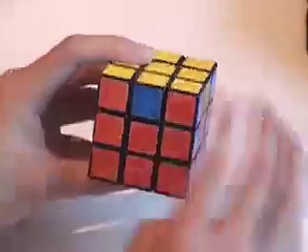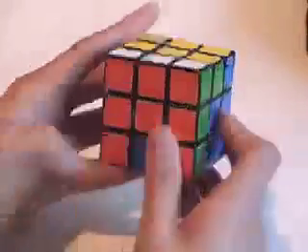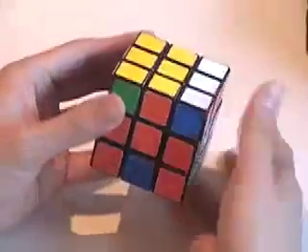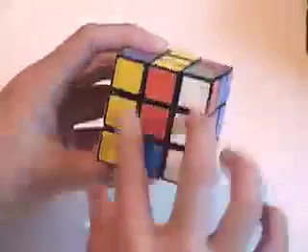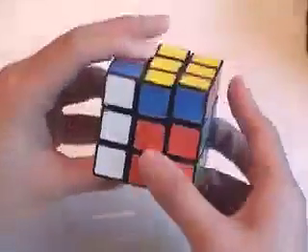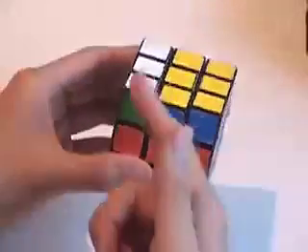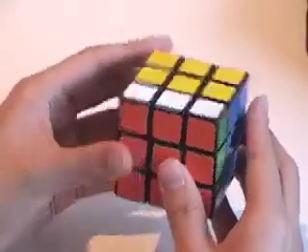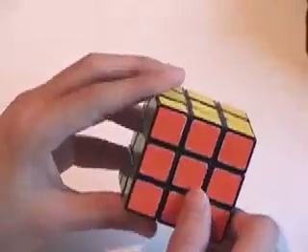So it starts off the same, F2. But now we'll do a U prime because it needs to go to the right. So U prime, R prime L to bring those 2 columns down, F2, swap the columns, R L prime, and then a U prime to turn the top layer the way we did before, and F2 will solve it.